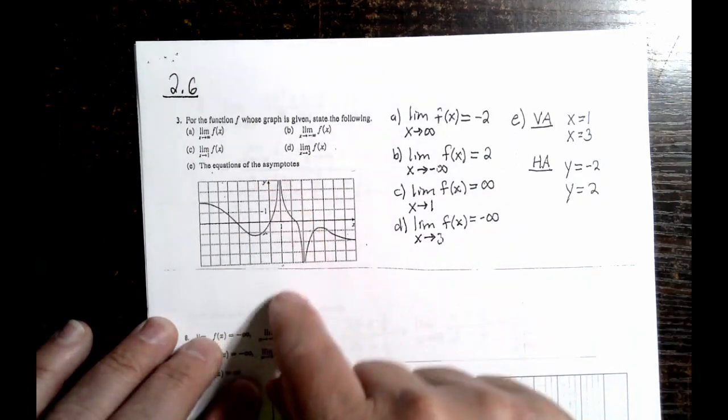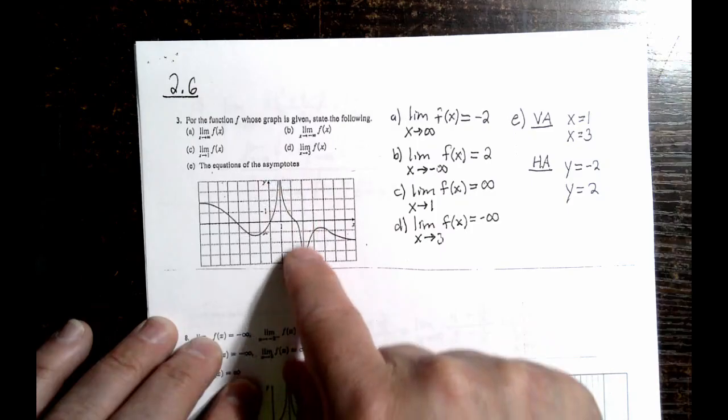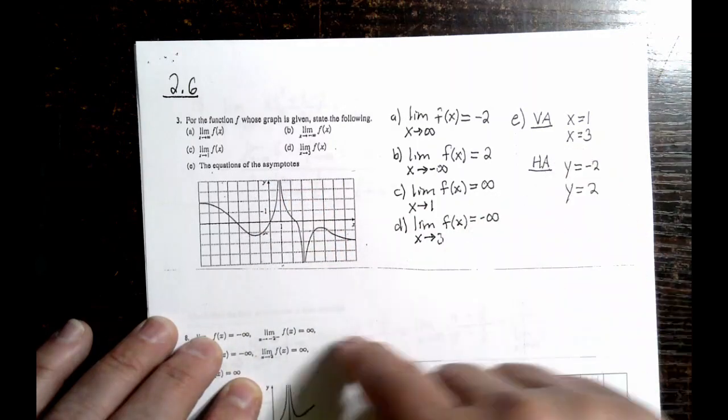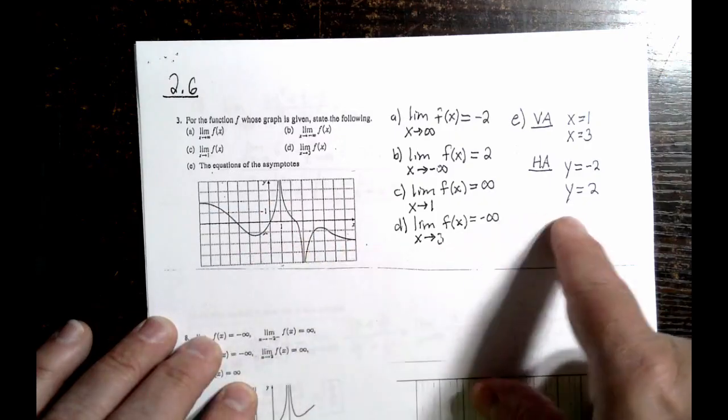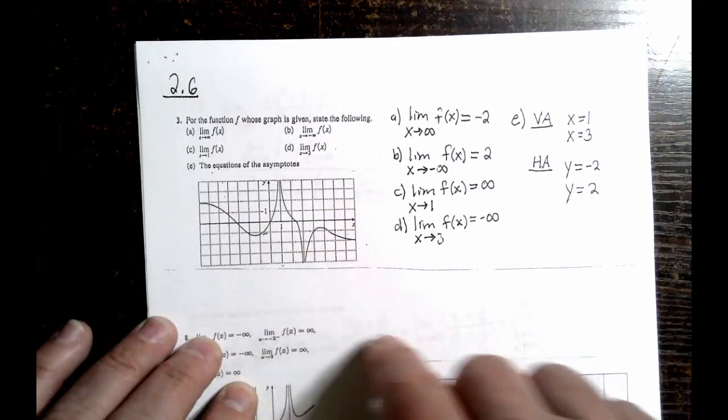It's got two vertical asymptotes, one at x equals 1, another one at x equals 3. It's got two horizontals, at y equals 2 and y equals minus 2.